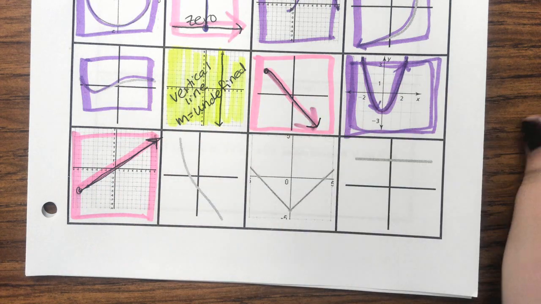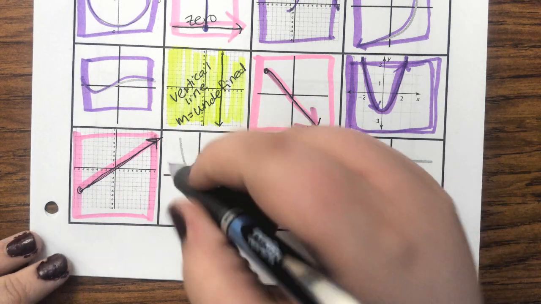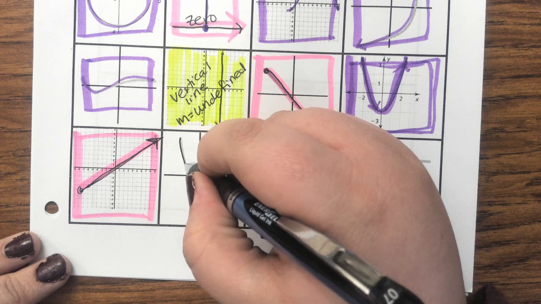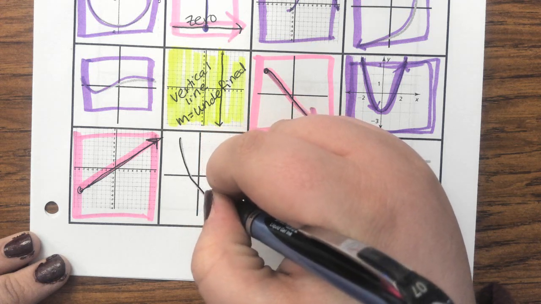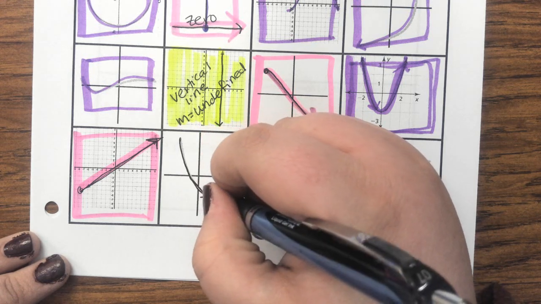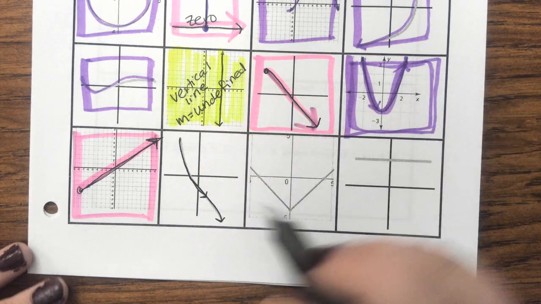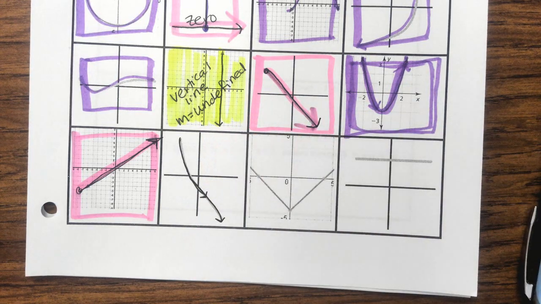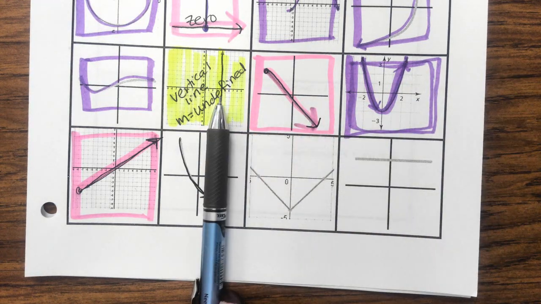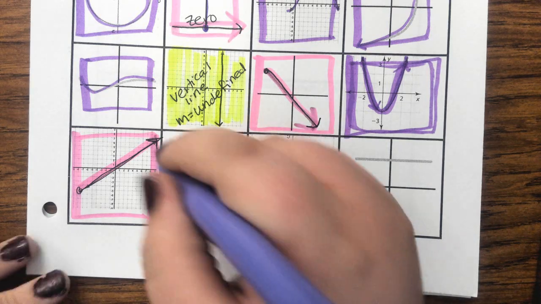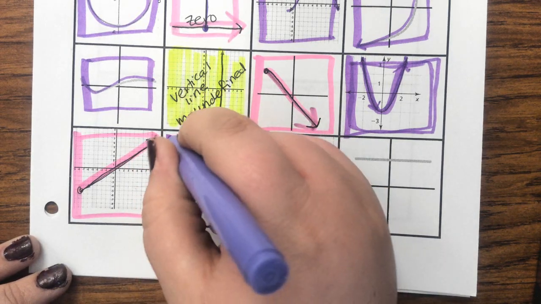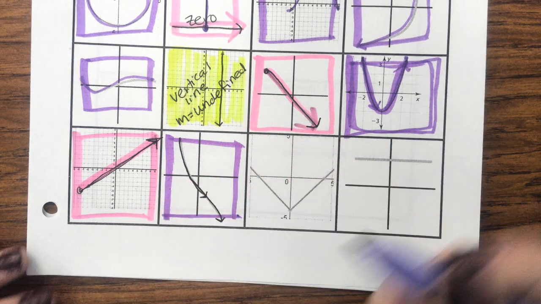Next I've got a line, and if I trace the line, it only ever goes down from left to right, which is kind of good, but it has a little bit of a curve. So this is not a straight line, however it's not undefined. So that means this is nonlinear. Not linear, so nonlinear.